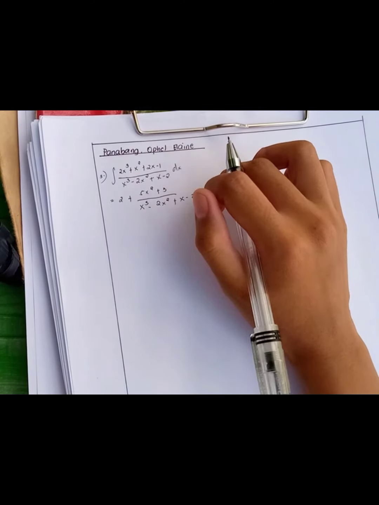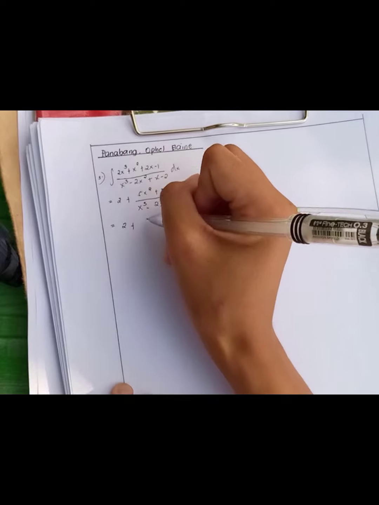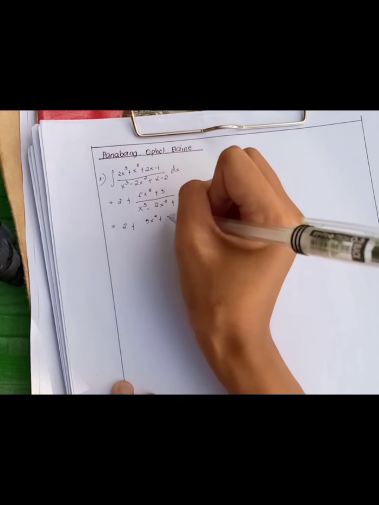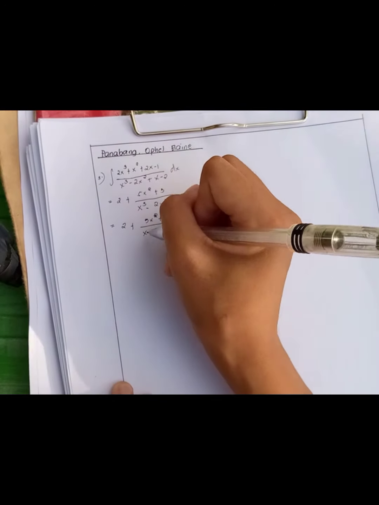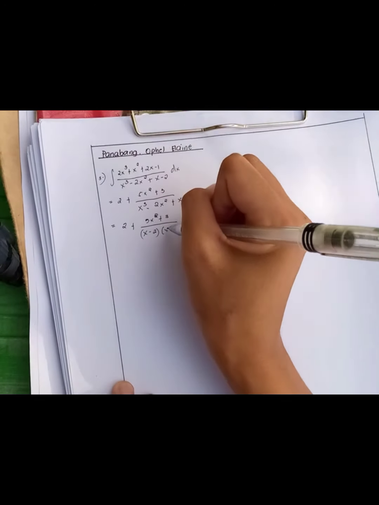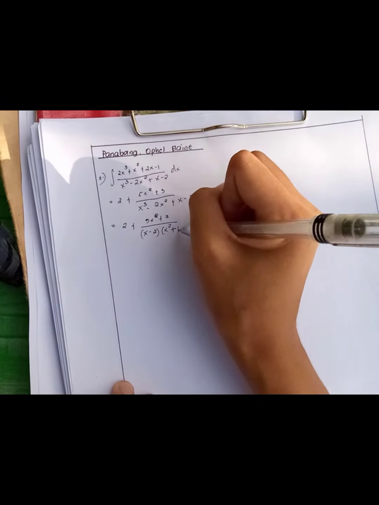Then, factor natin ang denominator. So, magiging 2 plus 5x squared plus 3 over x minus 2 times x squared plus 1.